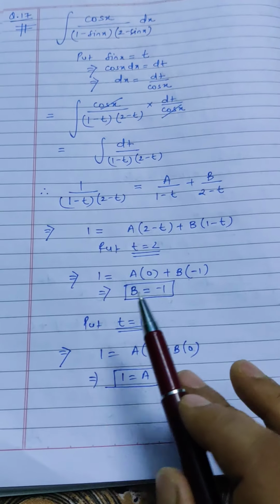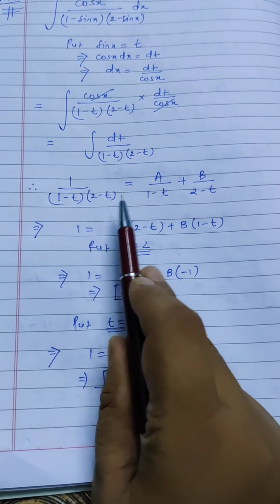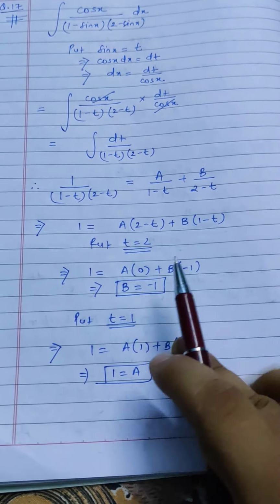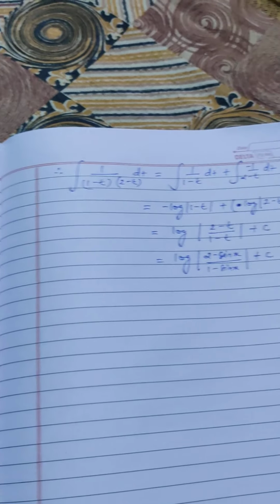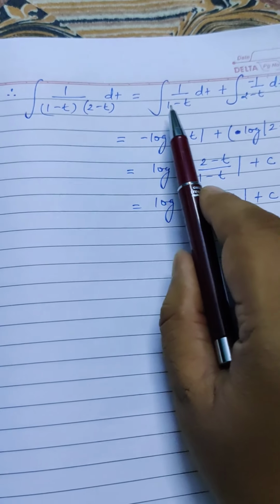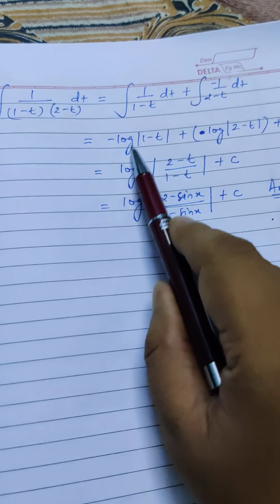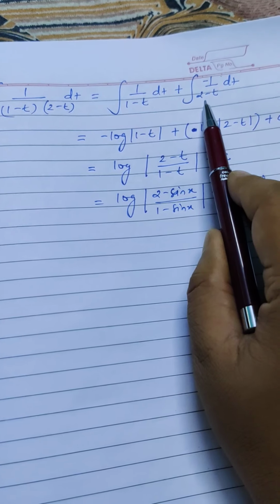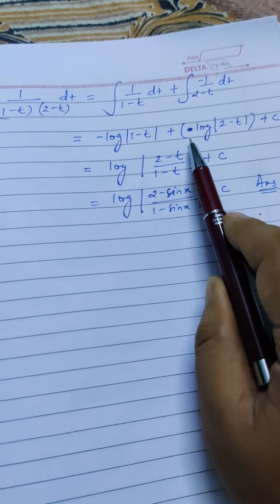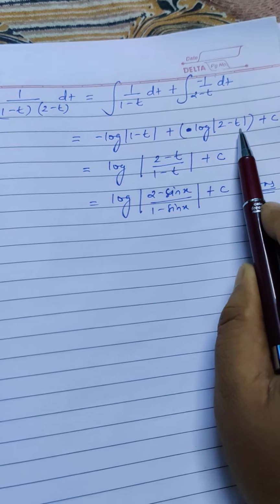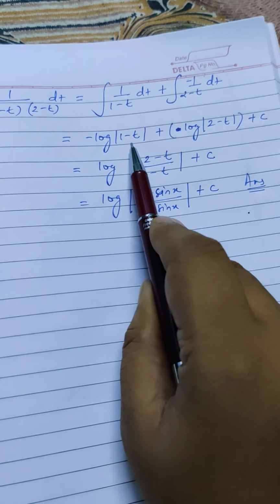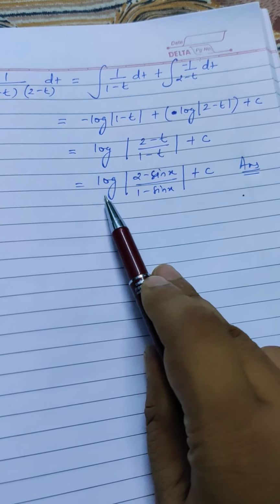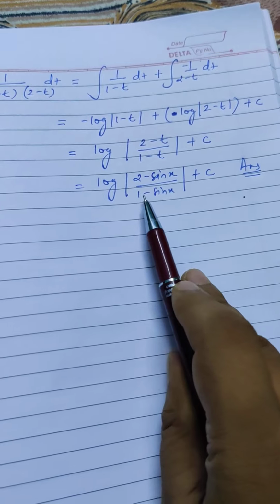So in the above process, what I did, first converted this rational function into the form of partial fraction and then calculated the value of these unknown quantities a and b. Now after this we are going to do the integration for that. This is split into this form. So the integration of this is minus of log 1 minus t because the variable contains the negative sign. Here also we got minus, but above is also minus. So minus minus becomes plus, plus of log 2 minus t. So this is log a and this is log b, log a by b plus c. Now putting the value for t, I got log of 2 minus sin x upon 1 minus sin x plus c.